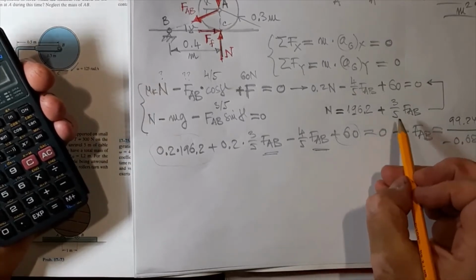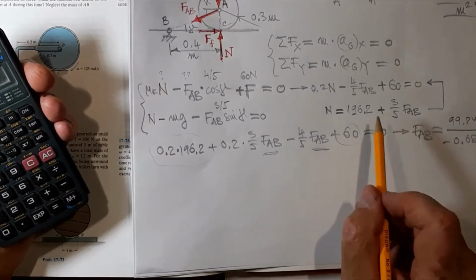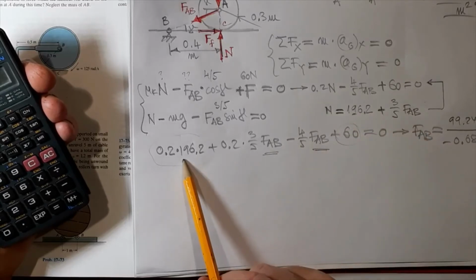Is it correct? So I have 0.2, this piece.